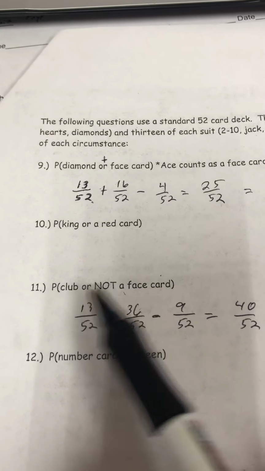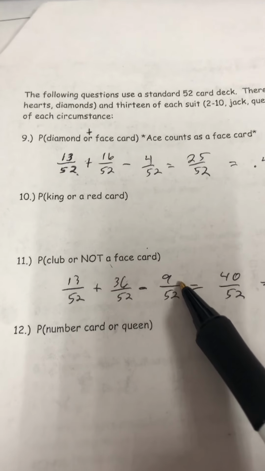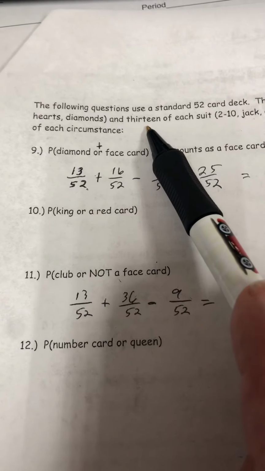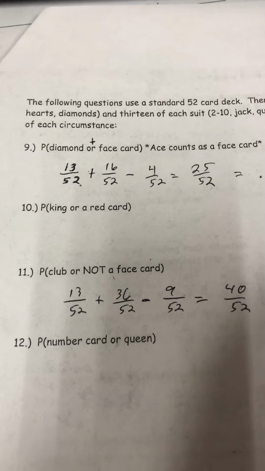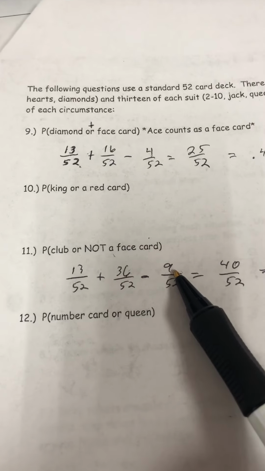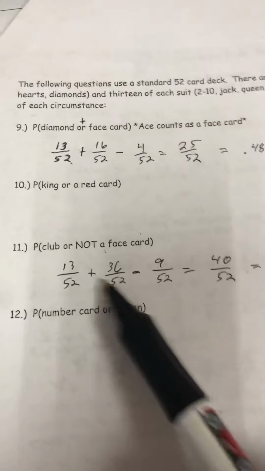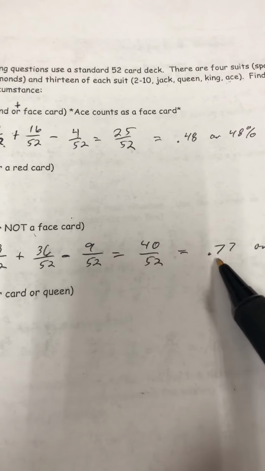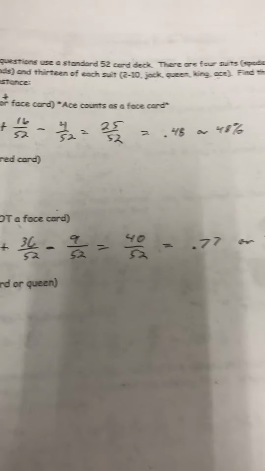Now, clubs that aren't a face card, there's going to be 9 of them because there's 13 of them and 4 are face cards, so there's 9 left. So you subtract the 9. And so you get 40 over 52 or 0.77 or 77%.